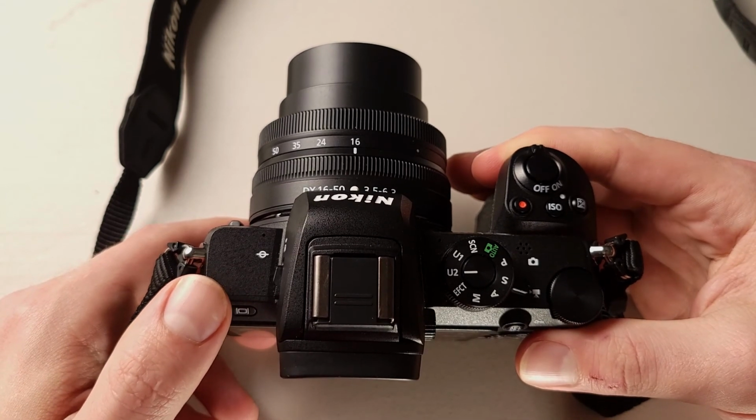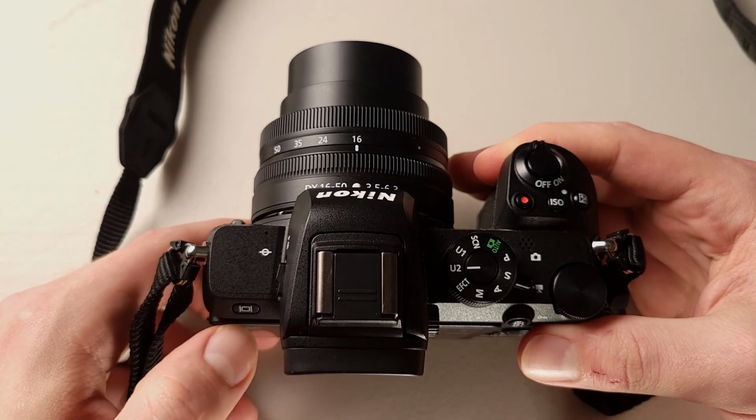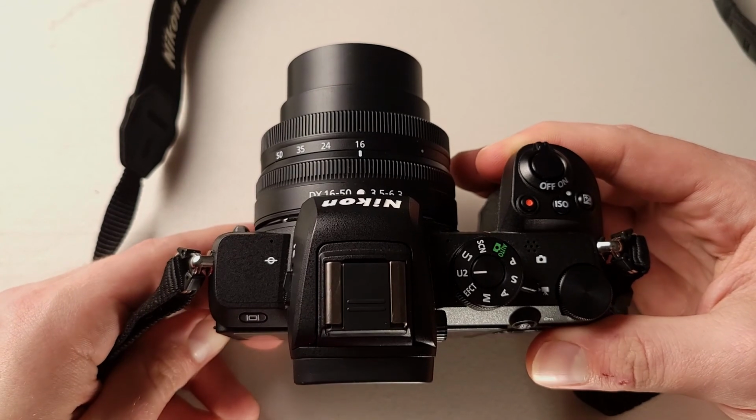Hopefully these settings and these presets are going to help you get out there and maybe remove some barriers to getting some great content or just getting started with shooting video.